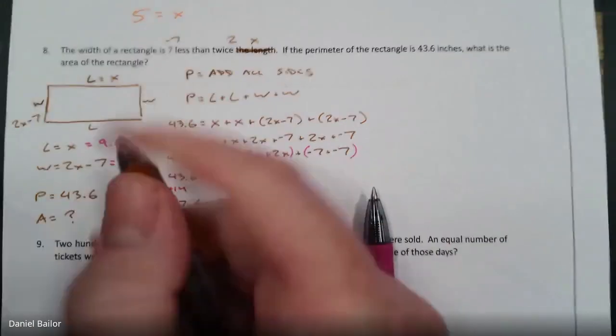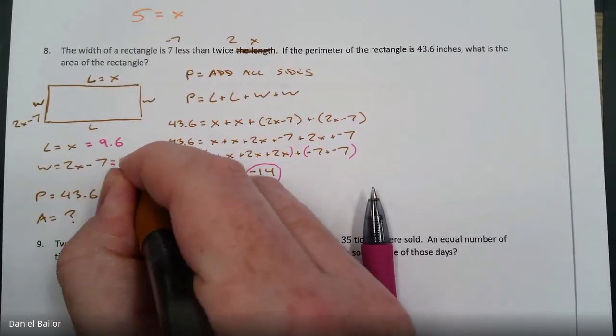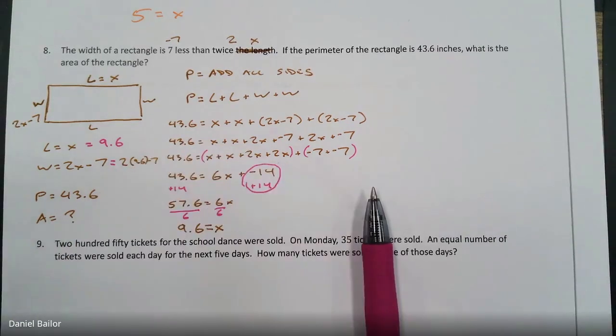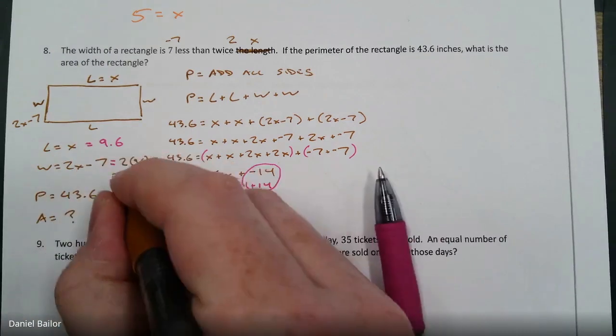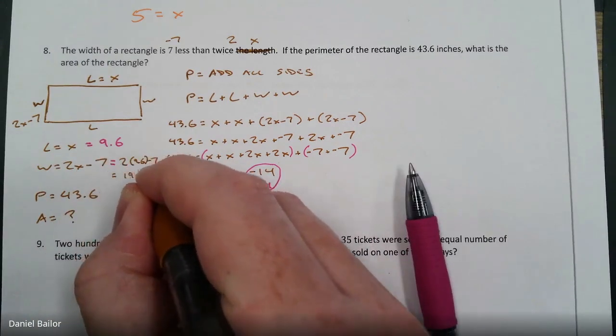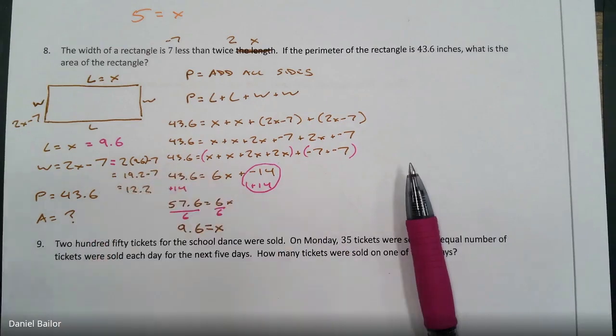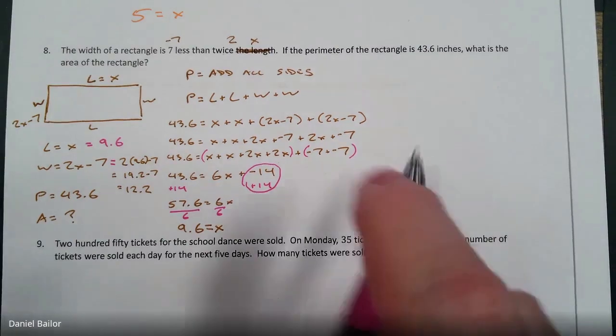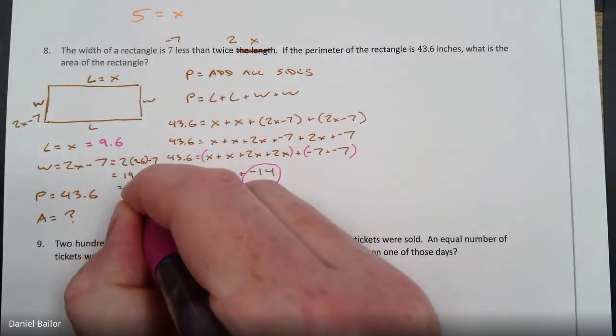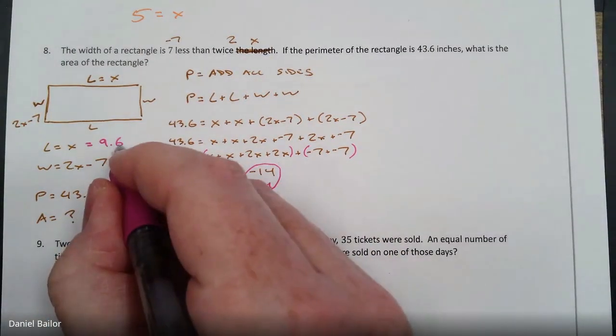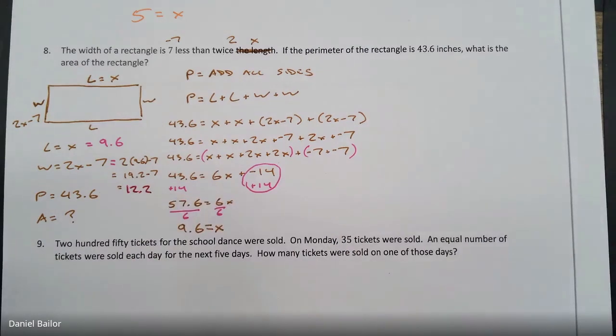So that's going to be 2 times 9.6 minus 7. 2 times 9.6 is 19.2 minus 7. 19.2 minus 7 is 12.2. So now I know the length is 9.6, the width is 12.2.